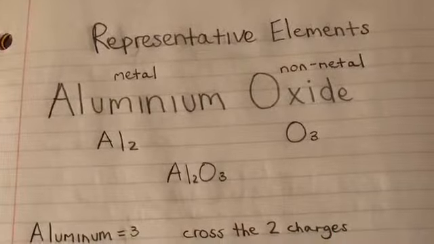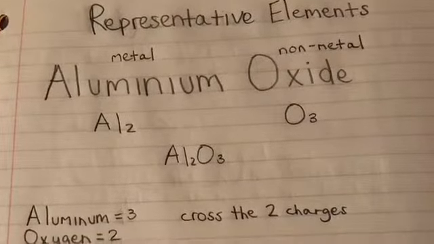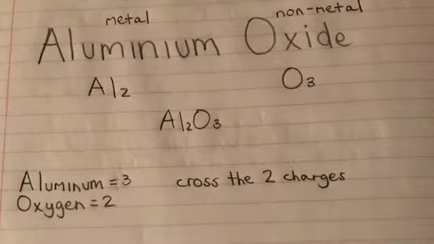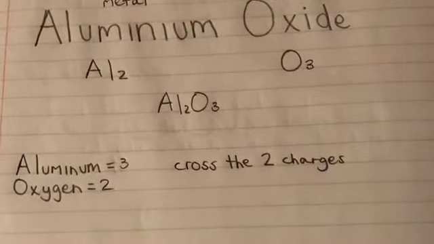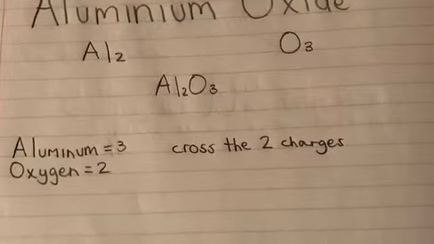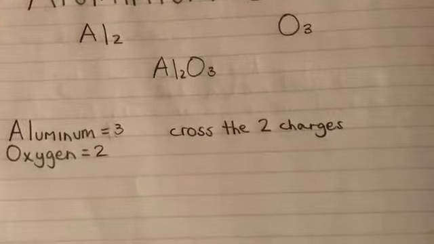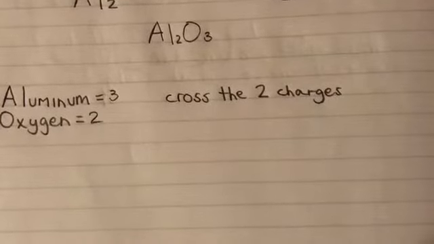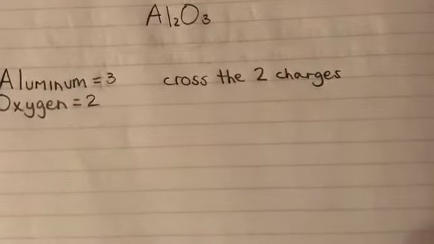For our representative element, we chose aluminum oxide, aluminum being the metal and oxide being the nonmetal. Oxygen has a charge of -2 and aluminum has a charge of +3. So you want to cross the two charges to form Al2O3.